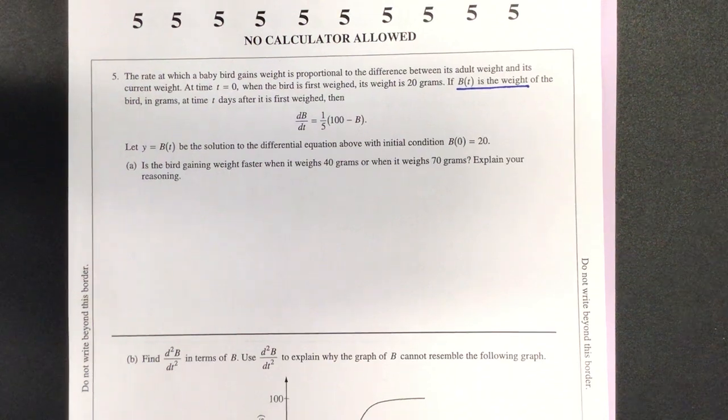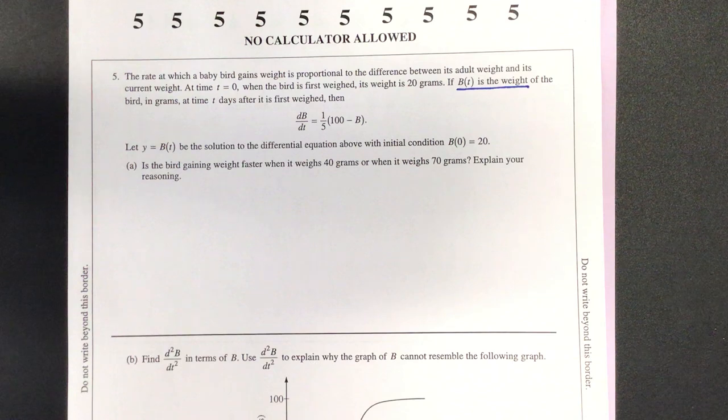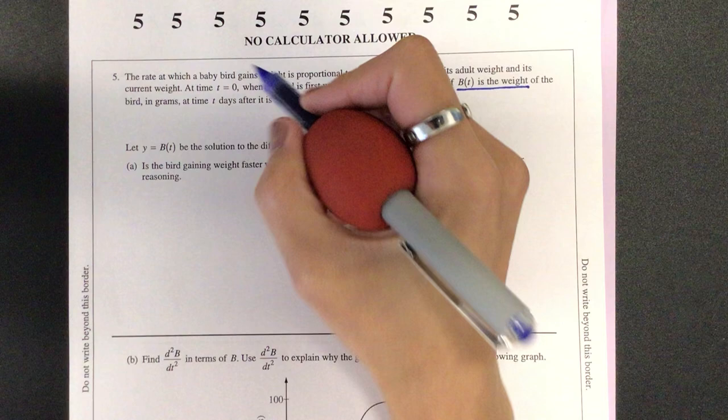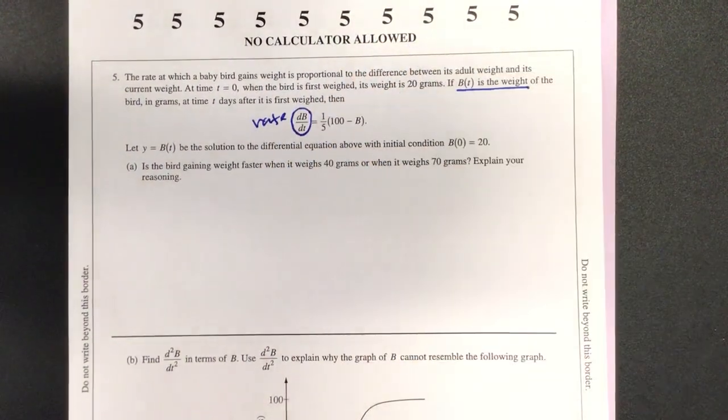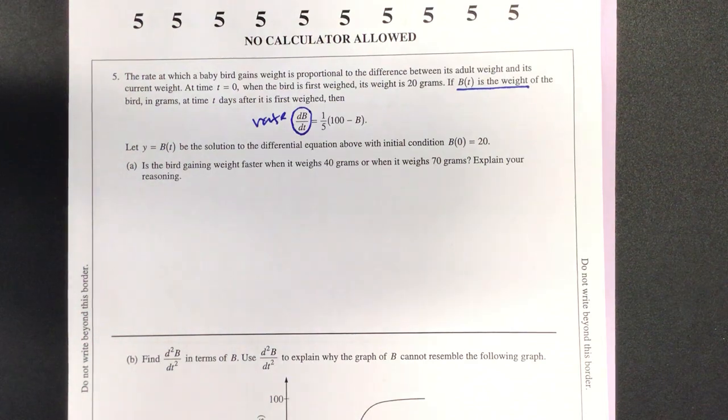Let y equals B(t) be the solution to the differential equation above with initial condition B(0) equals 20. Is the bird gaining weight faster when it weighs 40 grams or when it weighs 50 grams? Explain the reasoning. Okay, let's go ahead and circle dB over dt. That is the rate. That is how fast it is growing.